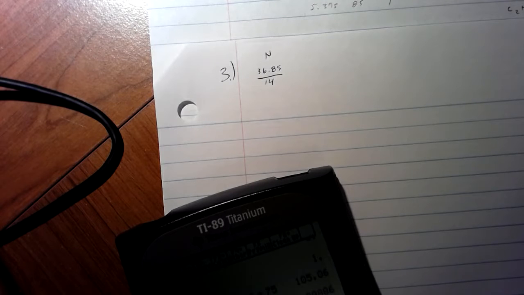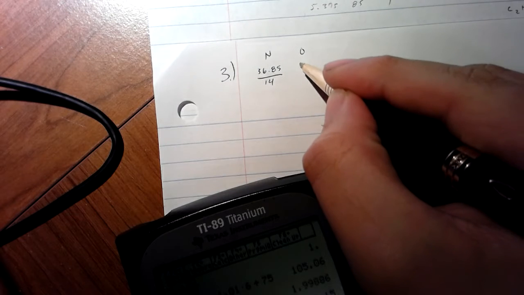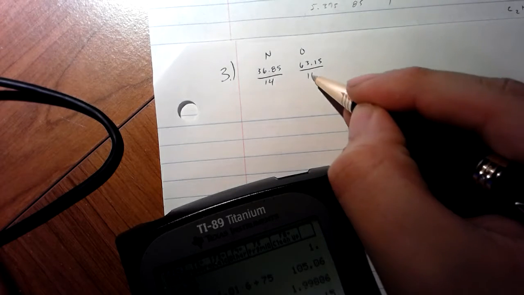So we have two things, and we know one of them, the percentage. We don't know the percentage of the other one, so we just have to subtract from 100, because I have to add up to 100%. So 100 minus 36.85, that means that we have, for oxygen, 63.15 out of 16.